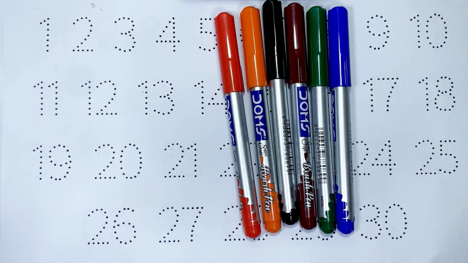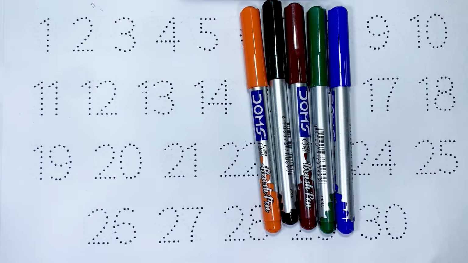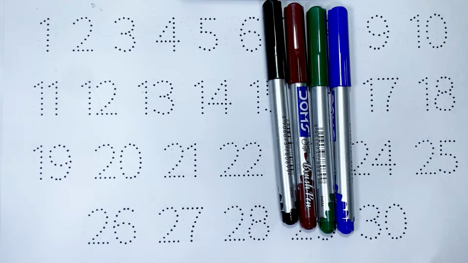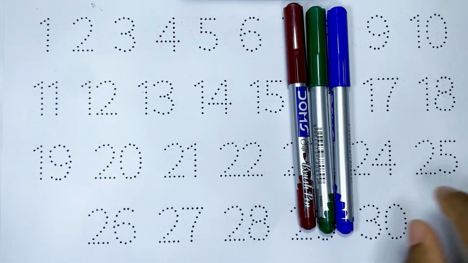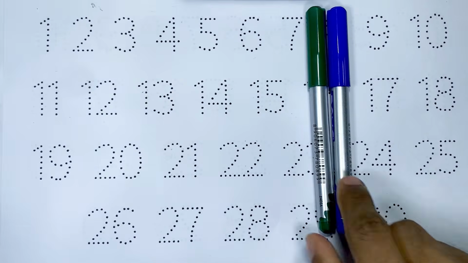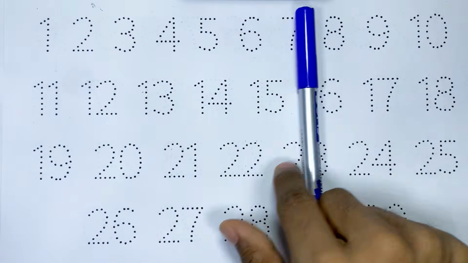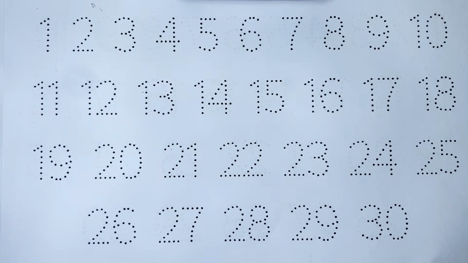white pink color, red color, orange color, black color, brown color, green color, and blue color. Kids now draw 1.